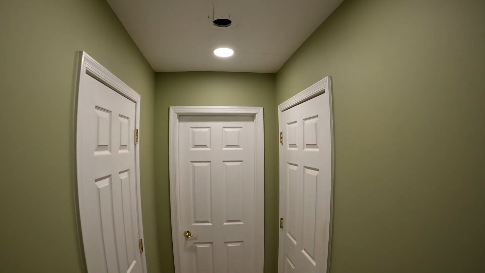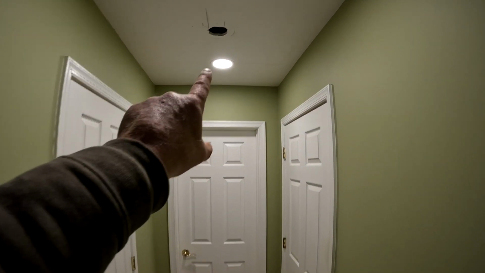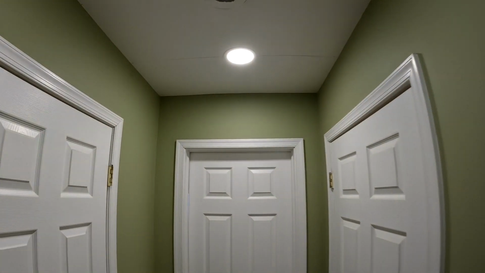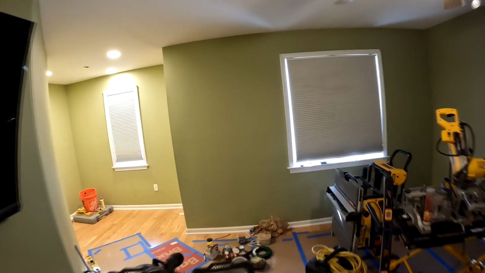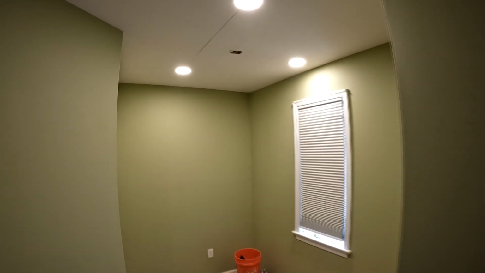So there's the two lights in the hallway. To patch that hole there from where the old light fixture was, that'll be my next step. Take one last look at the nook area, the 3 lights we did there, and we have a hole to patch there in the ceiling where the old light fixture was.